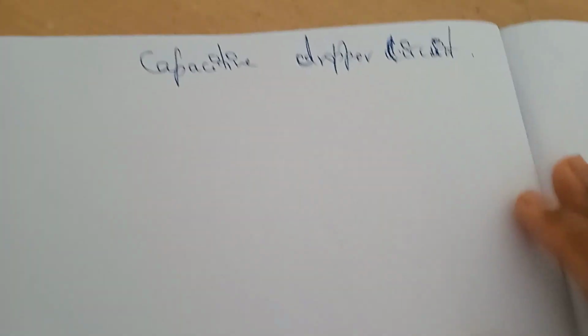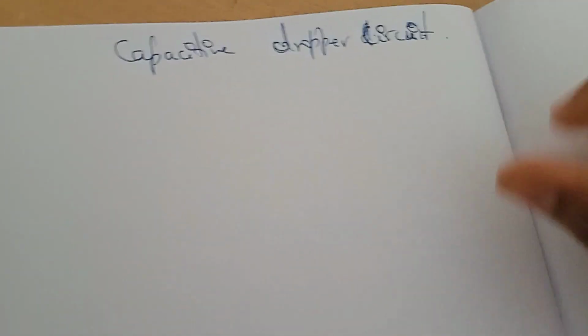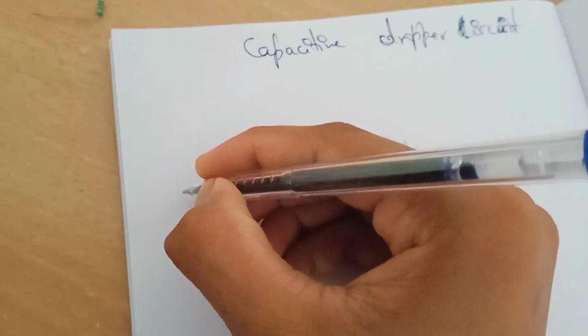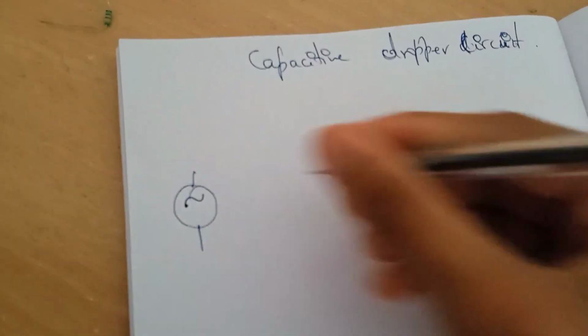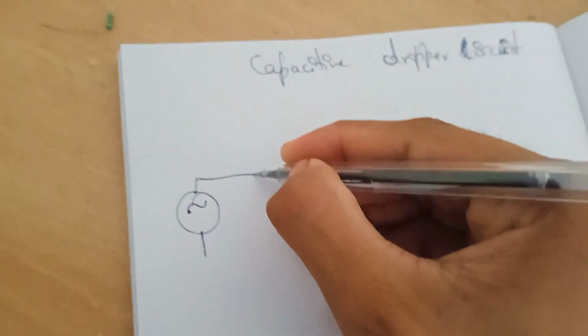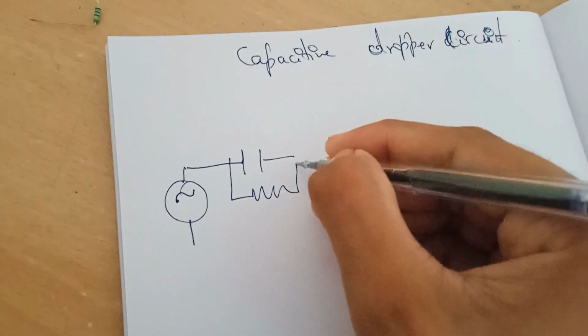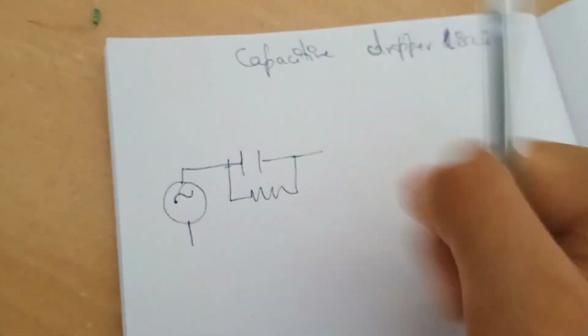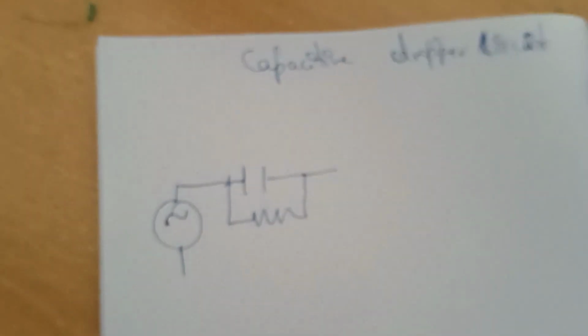Hello guys, so we are going to build a capacitive dropper circuit today, and let's do it. Basically, at first we have an AC power supply, and then we have a capacitor and a resistor in parallel.